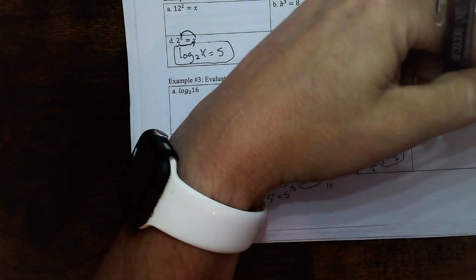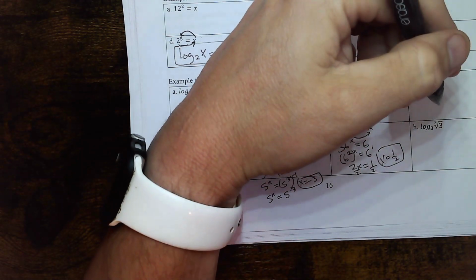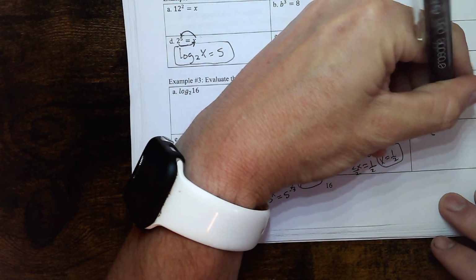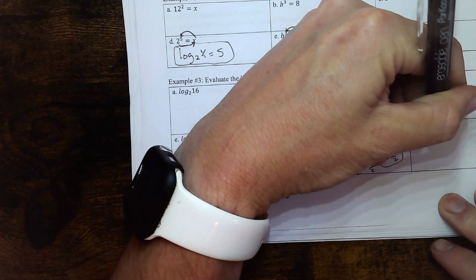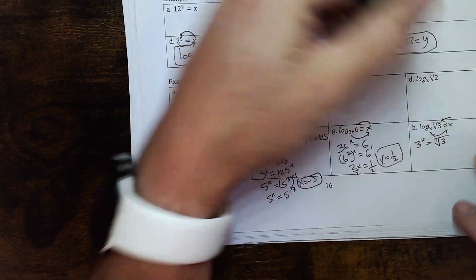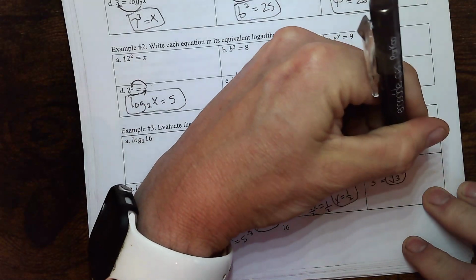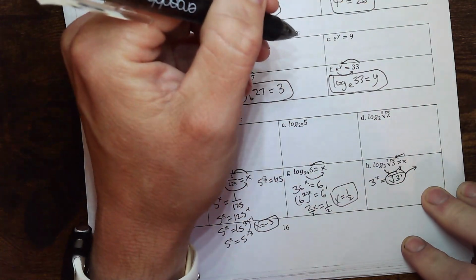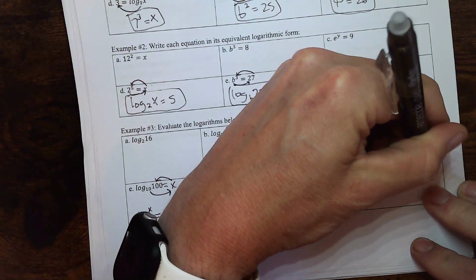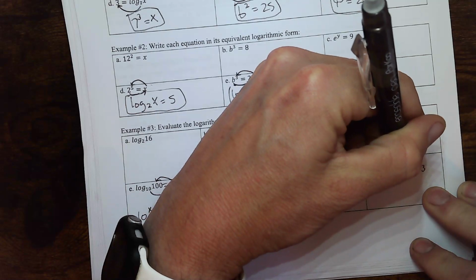Log base 3 of the 7th root of 3, we'll talk about this. So it equals x. So 3 to the power of x equals the 7th root of 3. Now let's talk about what the 7th root of 3 equals, okay? This 3 has an exponent of 1, so this is going to have what we call a rational exponent. So this is equal to 3, which is my base.